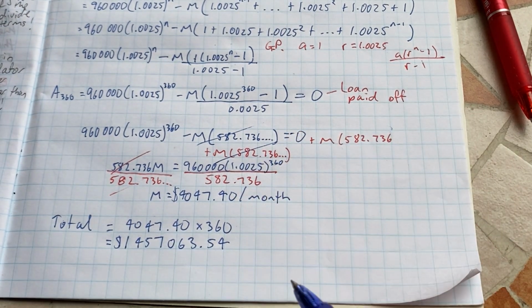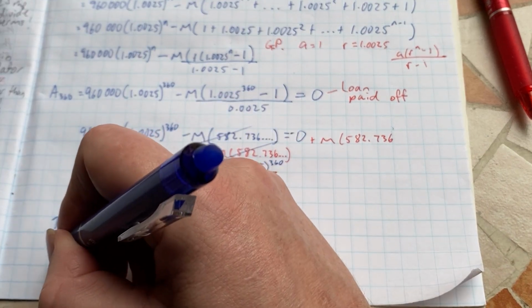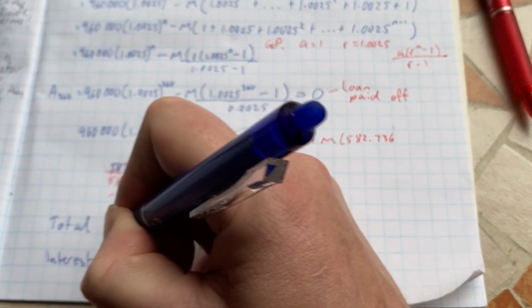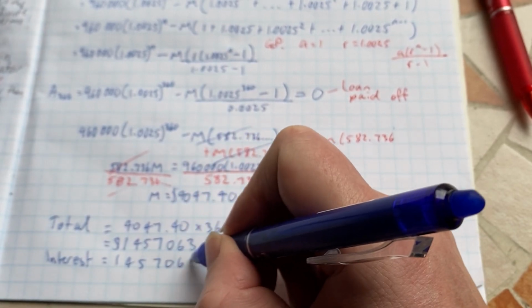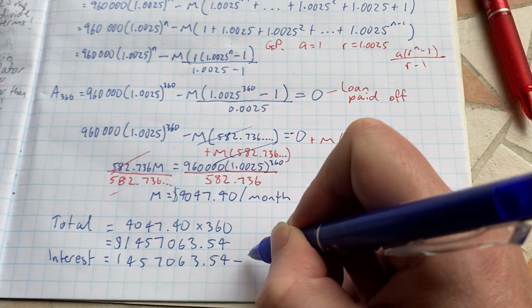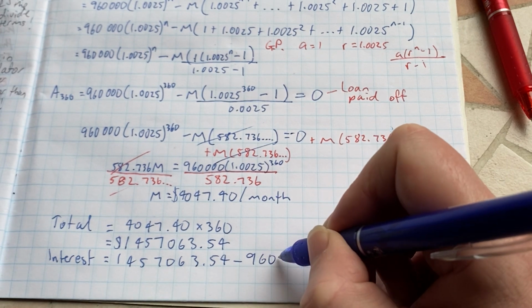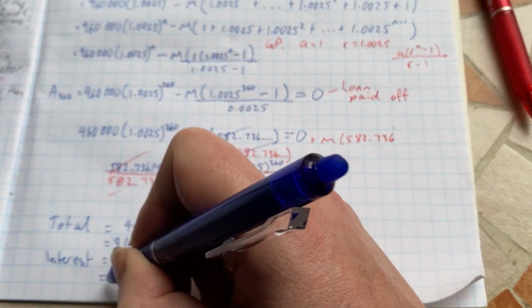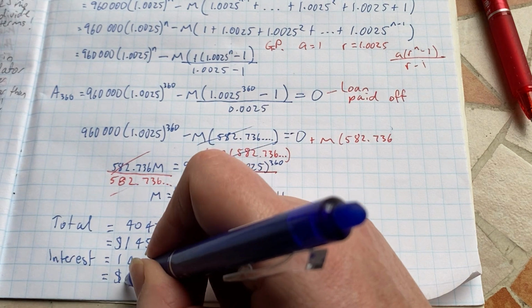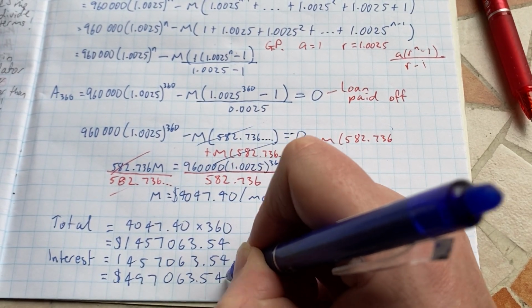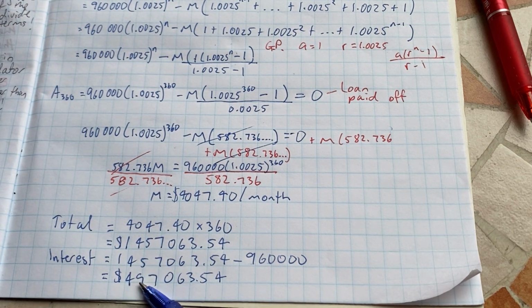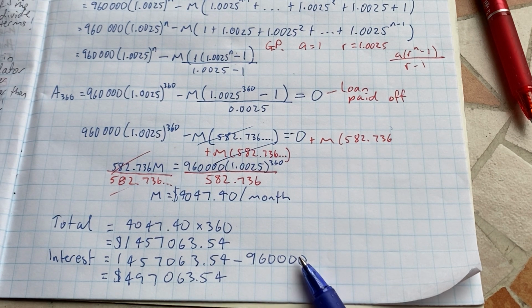So now we won't ask the interest, but I thought I might put it in anyway because it's interesting to see. So the interest, of course, is that number minus what our loan was, so minus the 960000. So the total interest on this loan is 497,063.54. So almost $500,000 in interest. The interest is actually more than half of the amount that we borrowed to begin with, and that's not unusual.